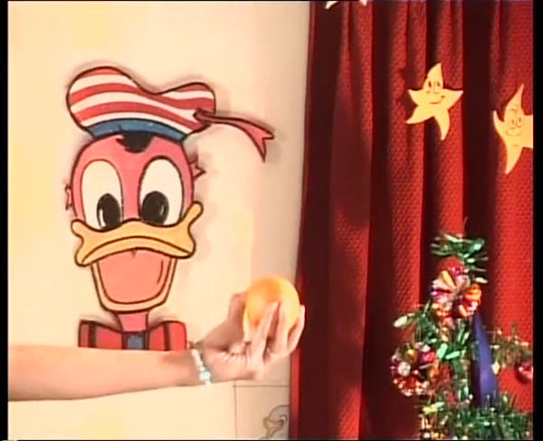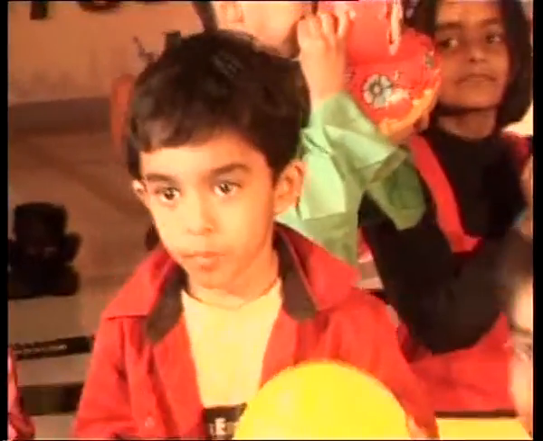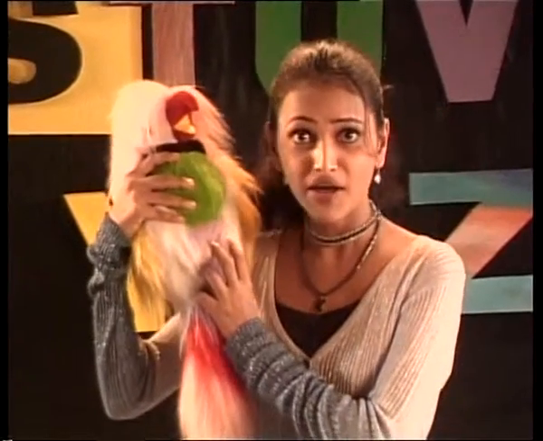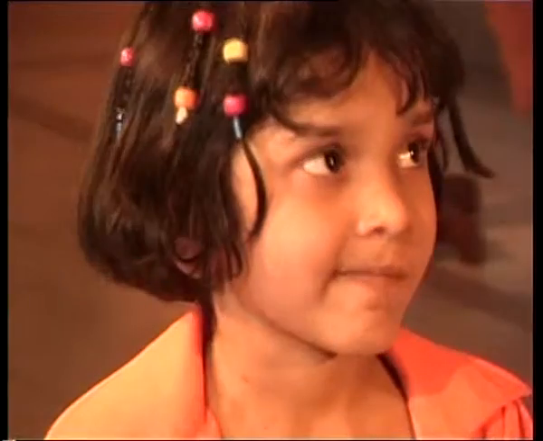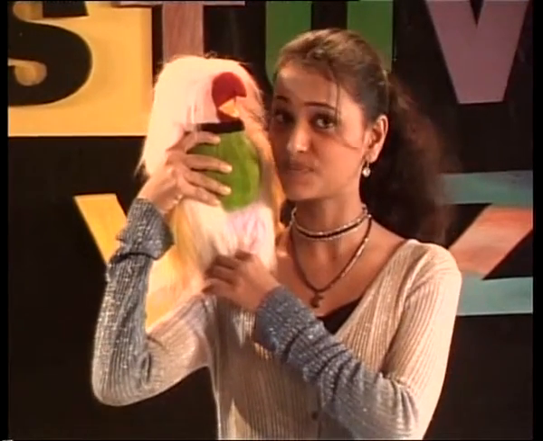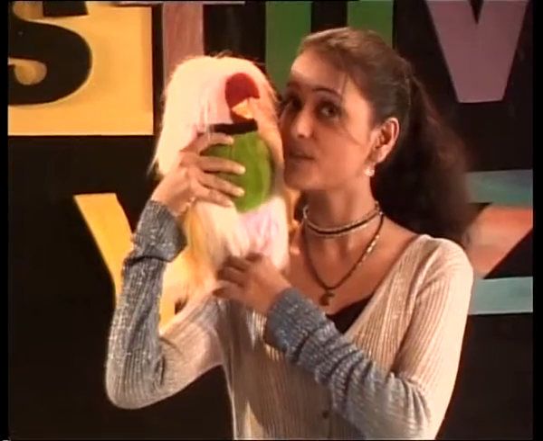And O stands for orange. Children, do you know O also stands for an owl? An owl can only see during the night, and so it sleeps during the day. So children, that was O for owl. And here I have another bird with me. Let us see which one it is. It's a parrot. Kids, do you know if we teach the parrot, it can speak like us? So, P for parrot.